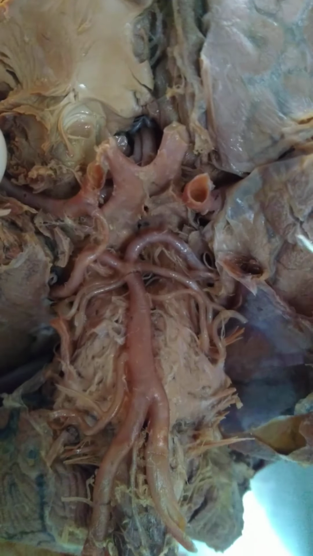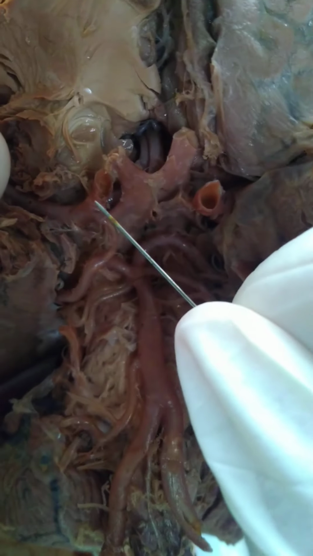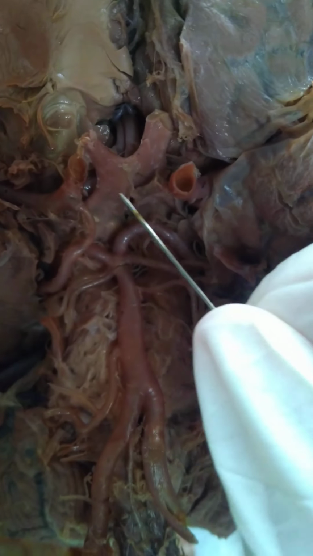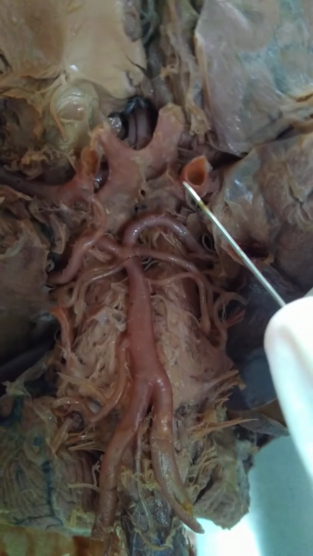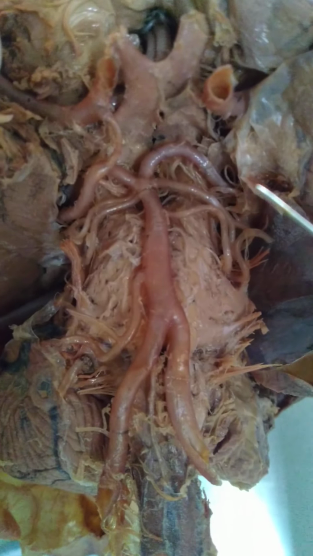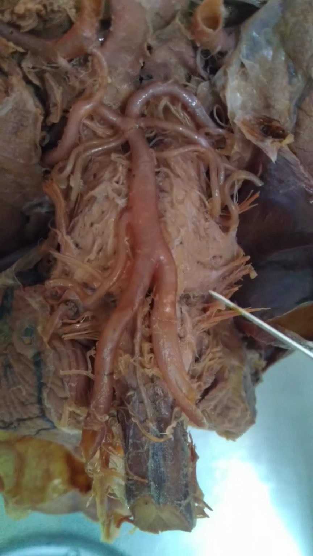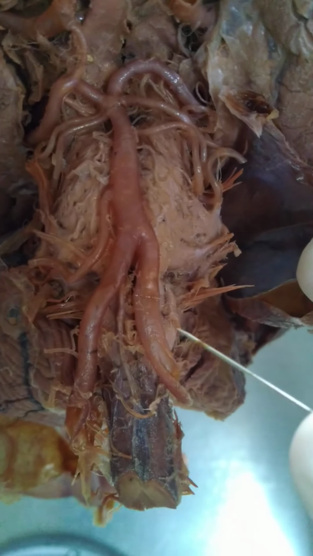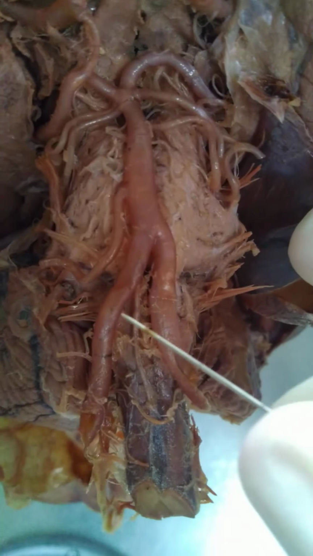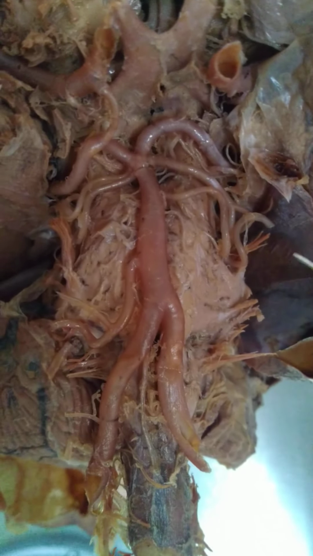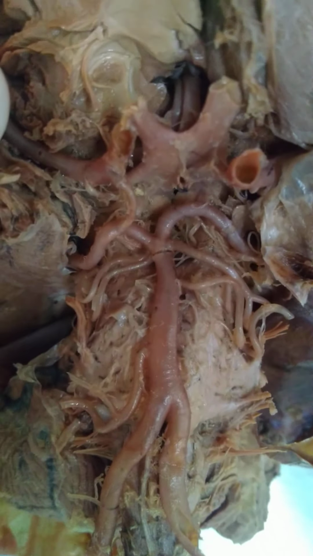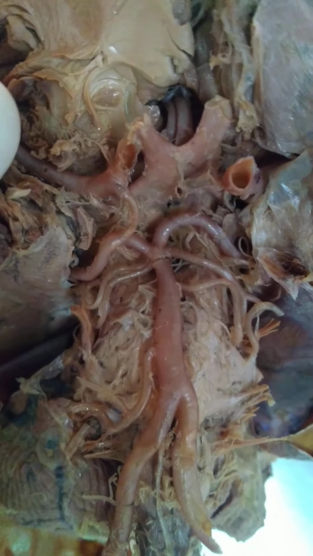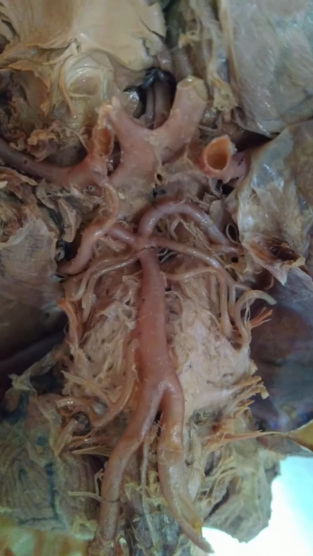Two of them, the internal carotid arteries, right and left, supply mostly the anterior parts of the brain, and we have the vertebral arteries back here, supplying mainly the brain stem, found in the posterior cranial fossa. So those are the main arterial feeders.